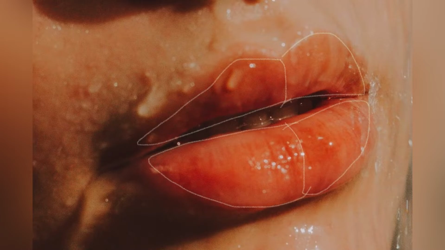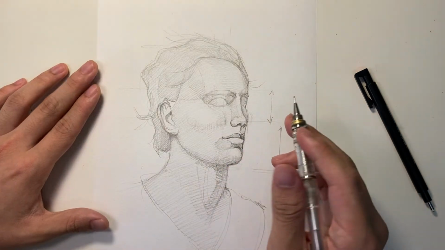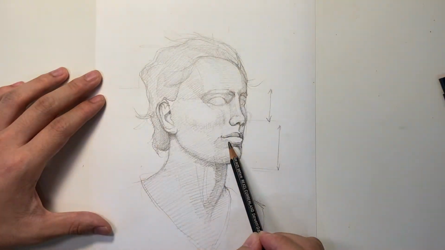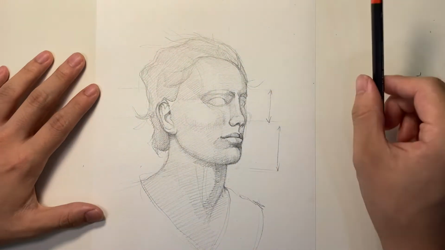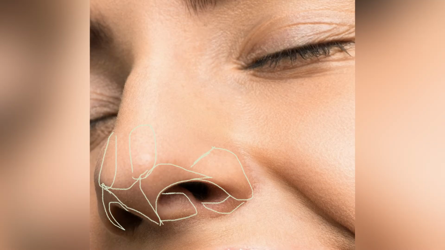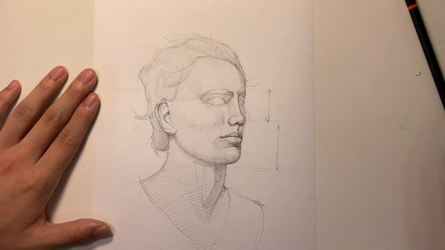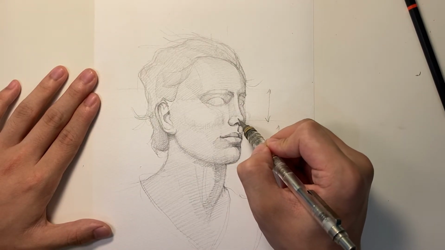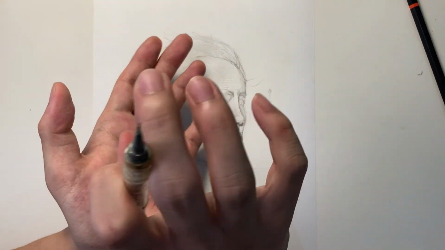Take this photo for example. You can see the lips in the photo can be roughly separated into two parts, left and right. And if we can do the same thing in our drawing, it would be more realistic. And again, the nose can also be separated into a few parts. But the nose I'm drawing now is very rough and not detailed, so I would make another video to specifically talk about how to draw a nose.